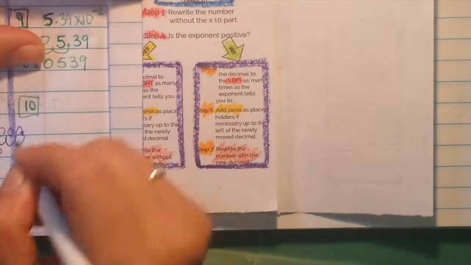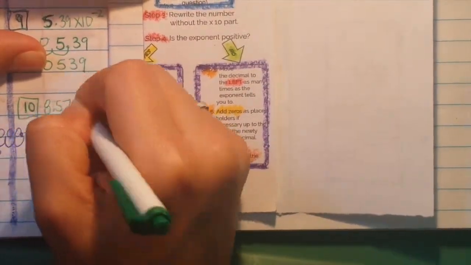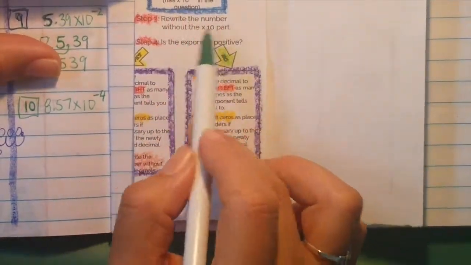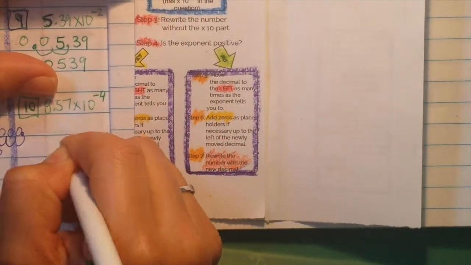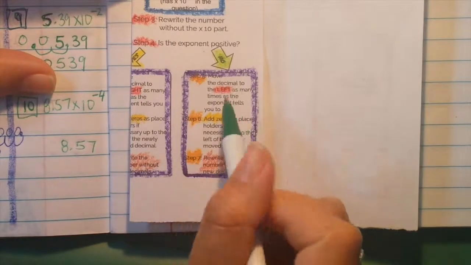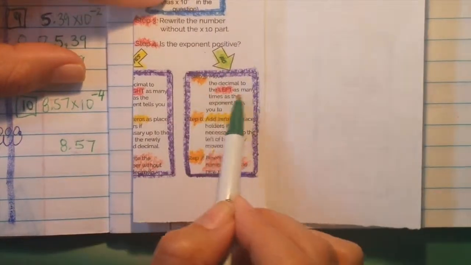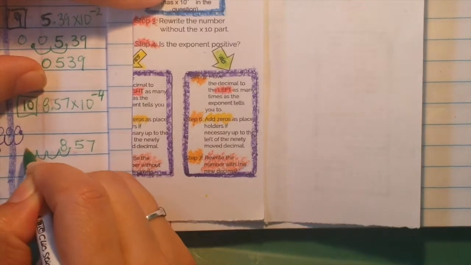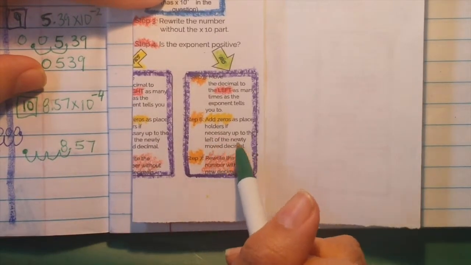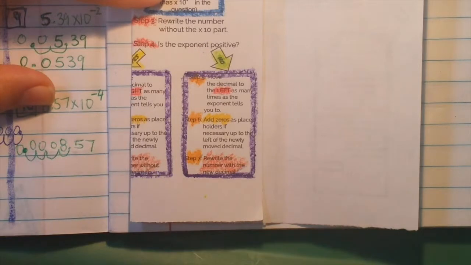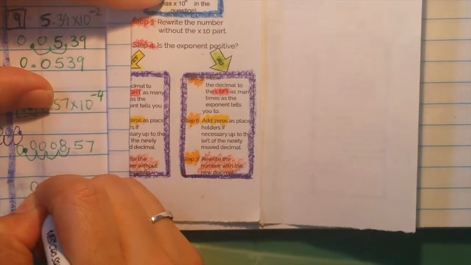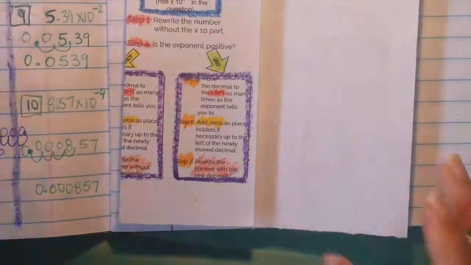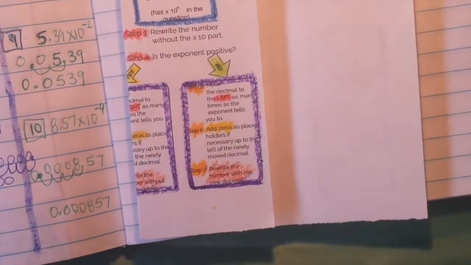Let's just do one last one just to make sure we've completely got this. 8.57 times 10 to the negative 4. Again, it's an exponent. Rewrite the number without the times 10, 8.57. And then move it to the left as many times as the exponent tells, which is negative 4. So 1, 2, 3, 4. Put zeros all the way to the beginning of that new decimal. Then just rewrite it without all those marks. 0.000857. And that's it. That's all there is to this one.